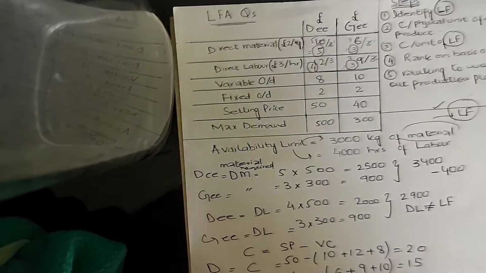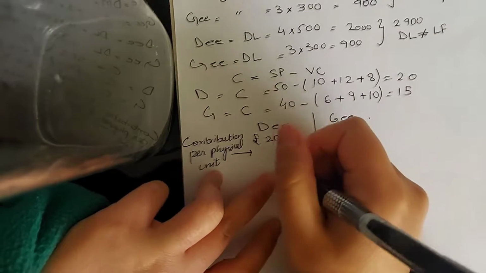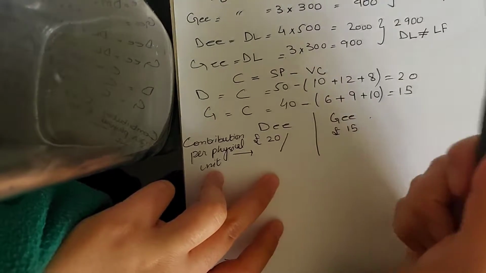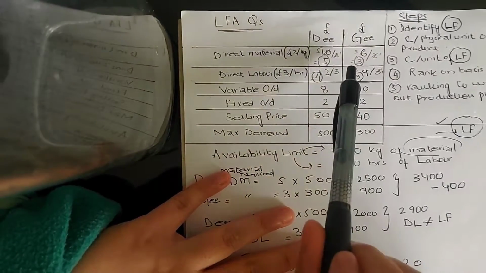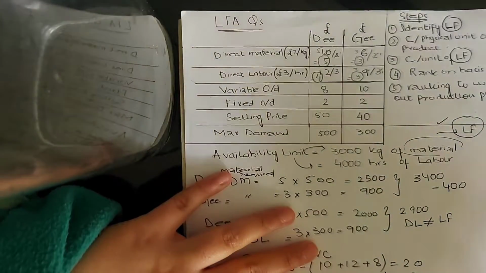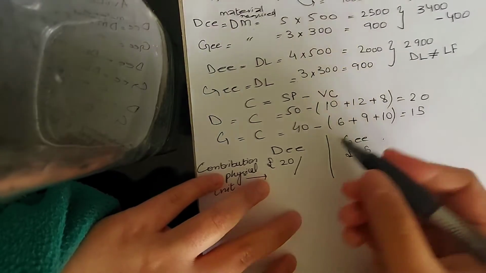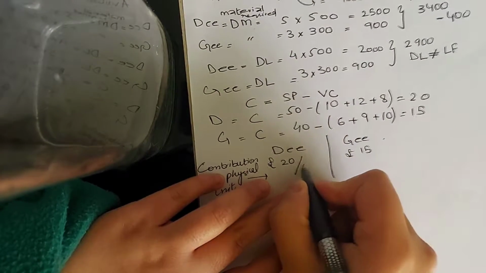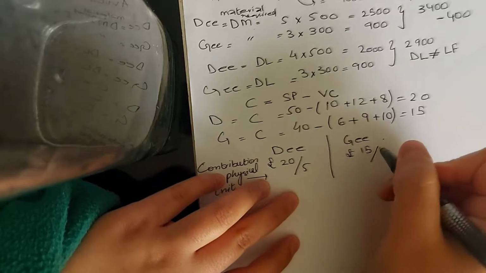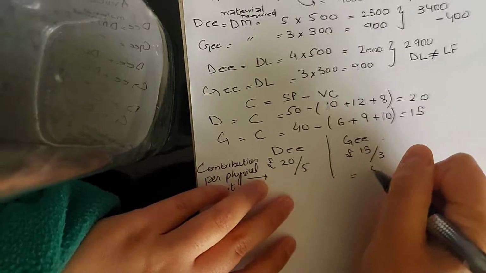We're going to divide the contribution by these values, because we are trying to find the contribution per unit, and these values are 5 pounds per unit and 3 pounds per unit. So this is going to be divided by 5, and this is going to be divided by 3.